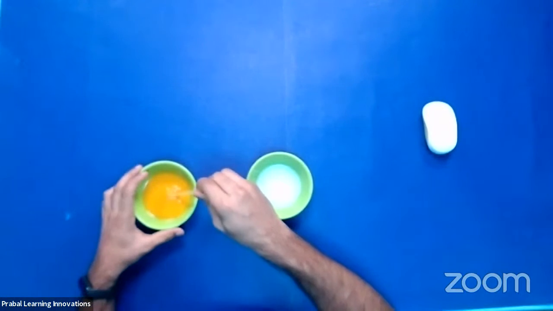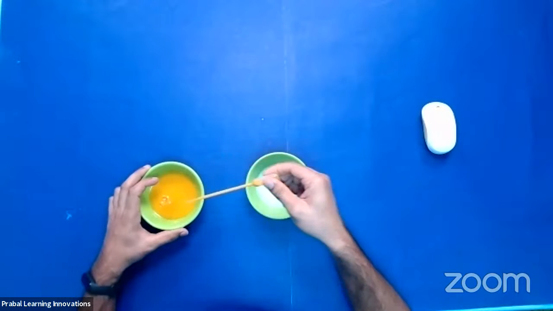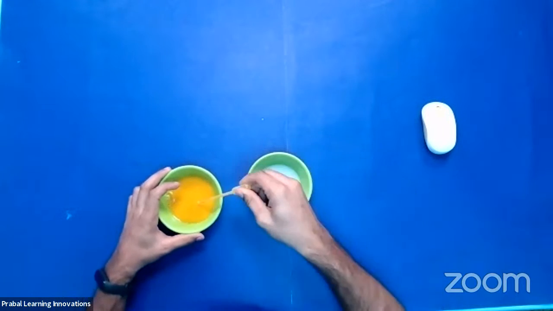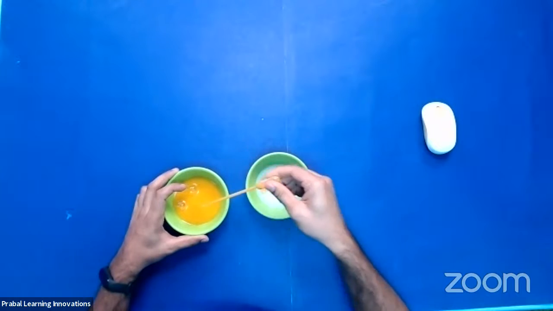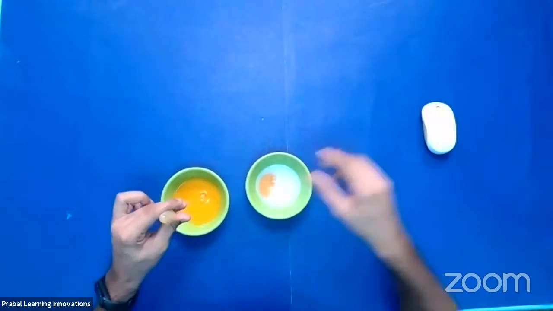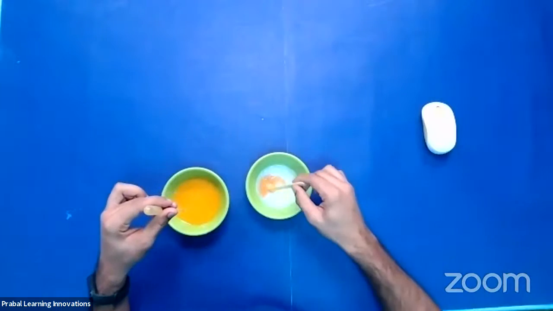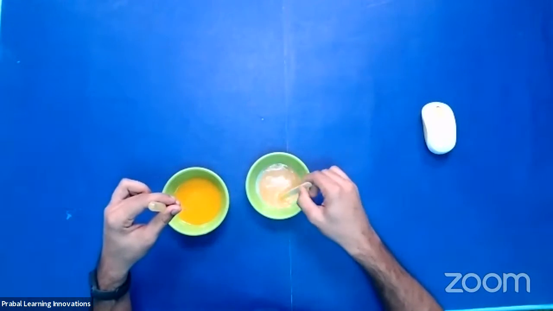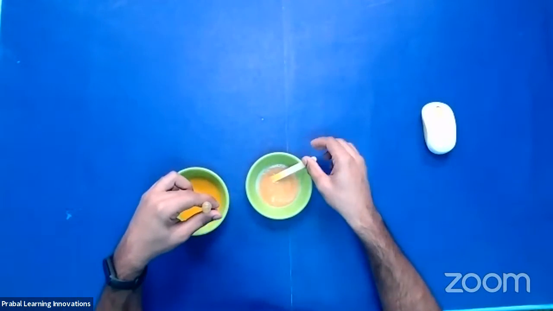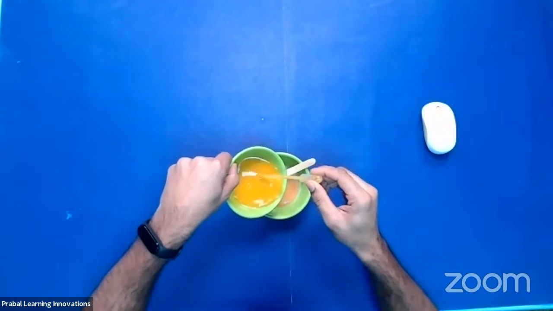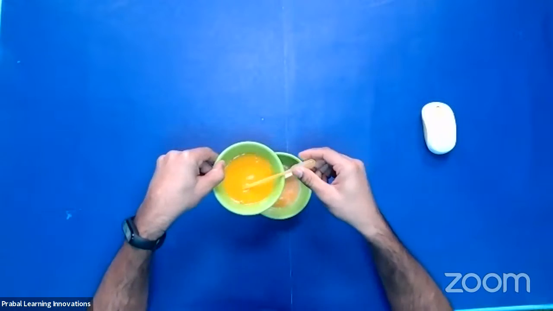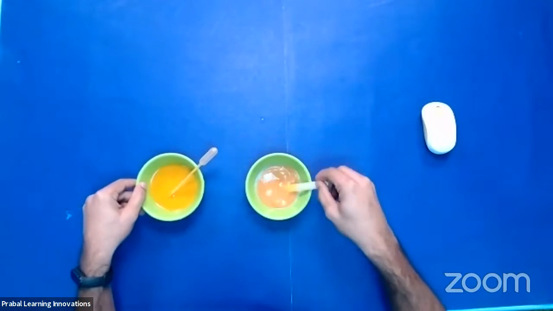I'm going to take some turmeric water and pour it into the soap solution. And I'm going to mix it. Let's add more and mix it properly.